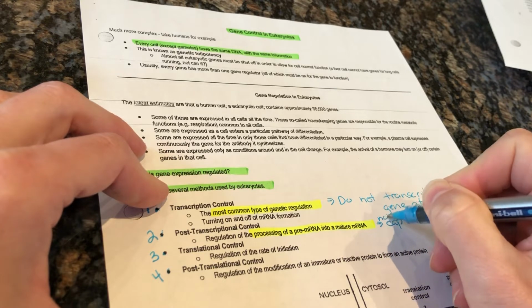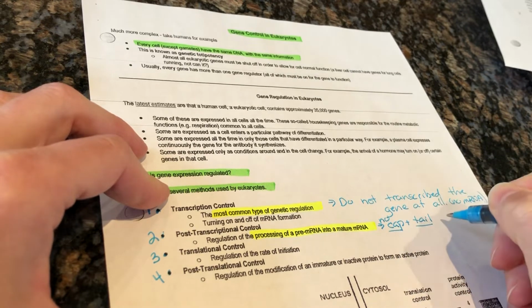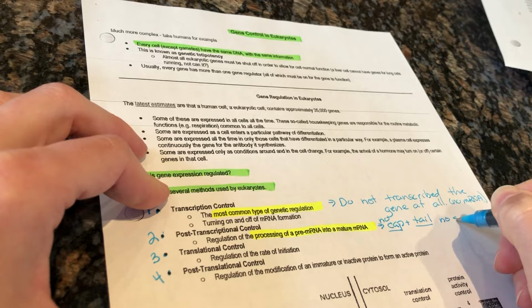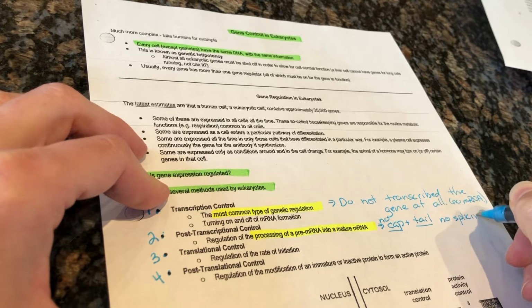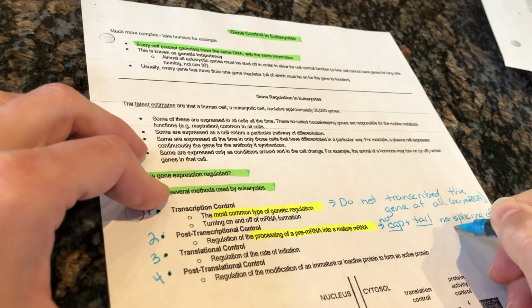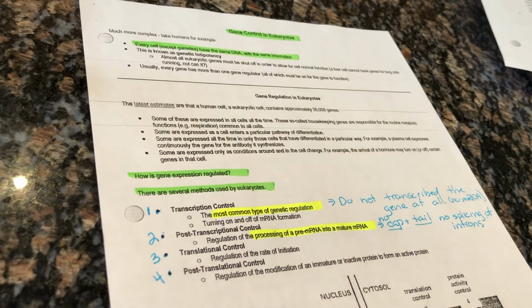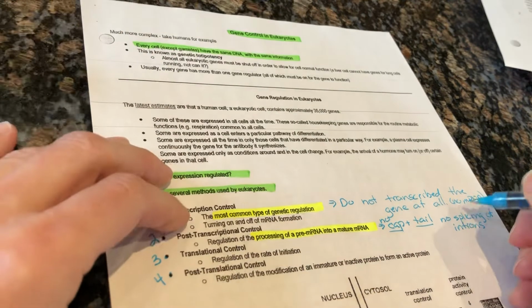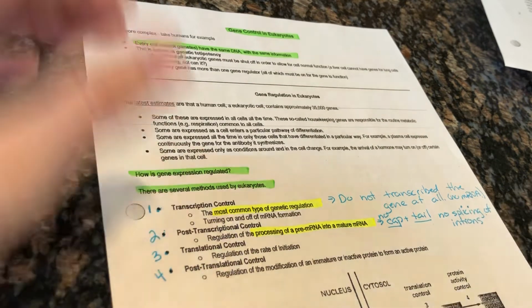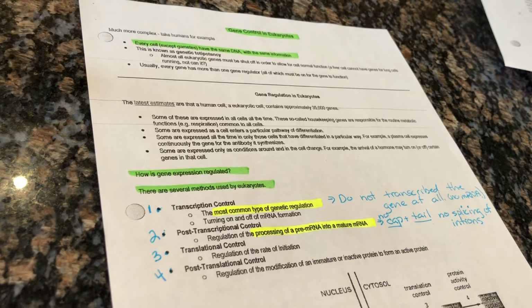So no capping, no tailing, no splicing of introns. The mRNA is on hand, it's good to go, but it's not going to leave the nucleus. Why not? Because it hasn't been transformed into mature mRNA. So that's another strategy.